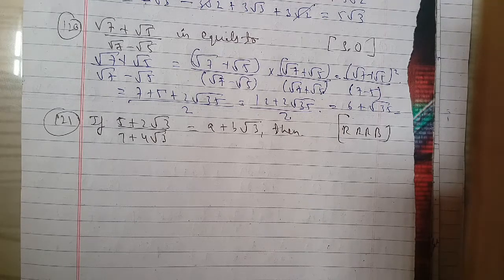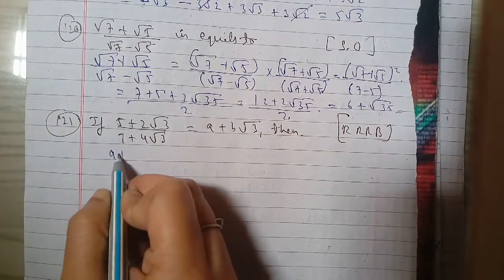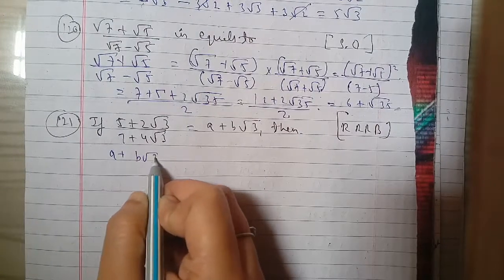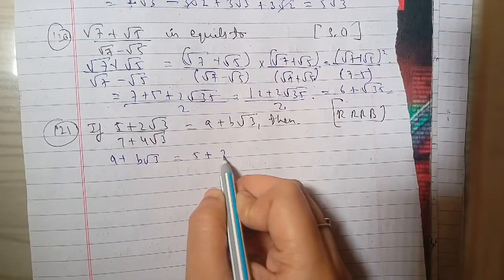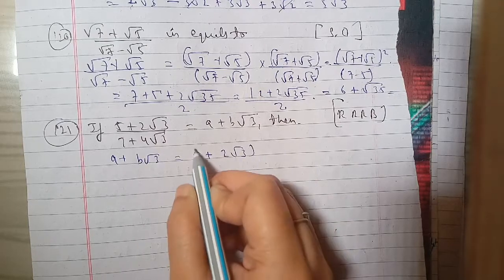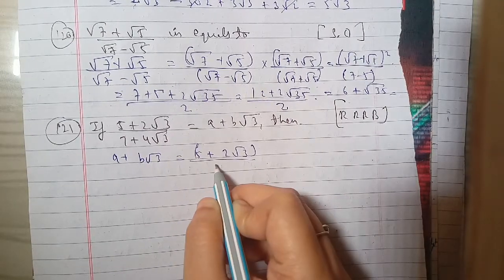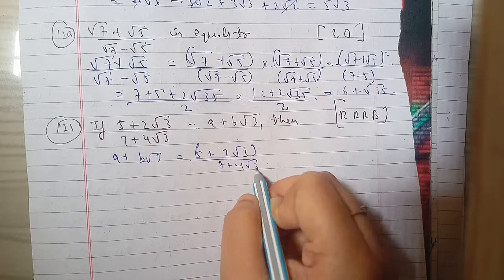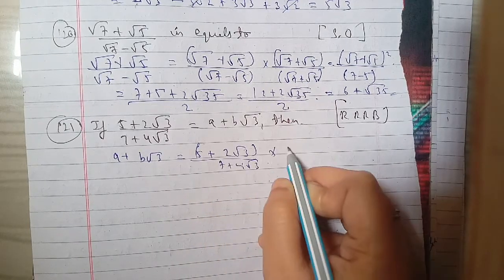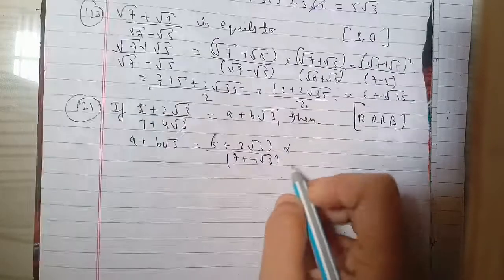Let's go ahead to find the solution for this. a plus b under root 3 equals 5 plus 2 under root 3 upon 7 plus 4 under root 3, multiplied, since it is plus, we'll multiply it by the minus sign.